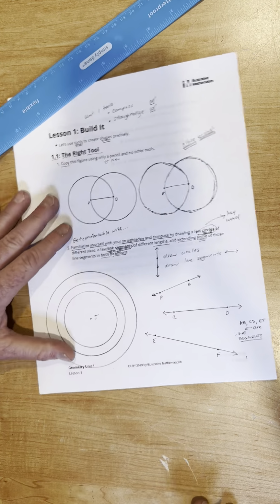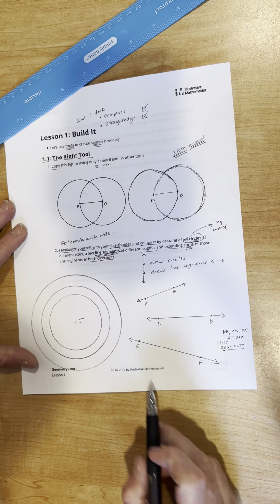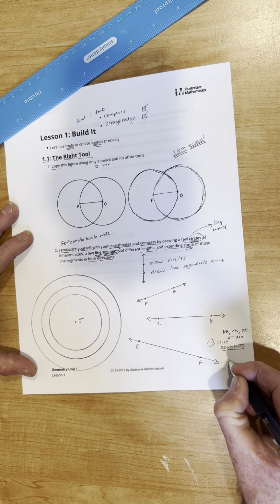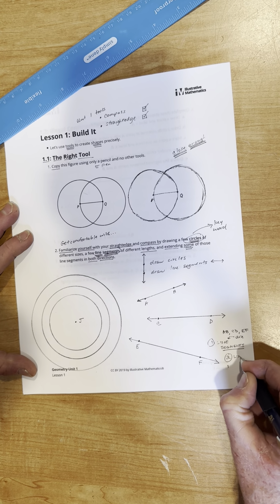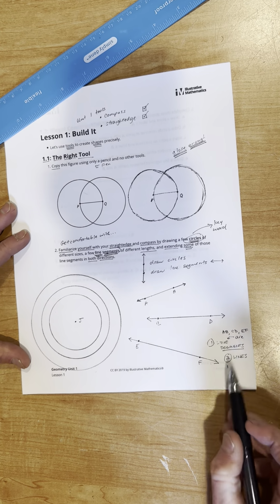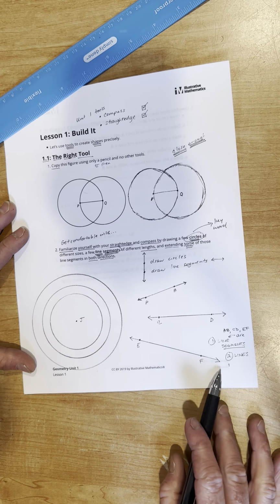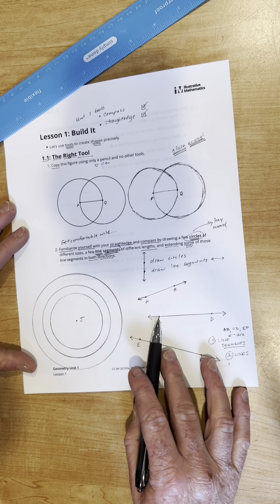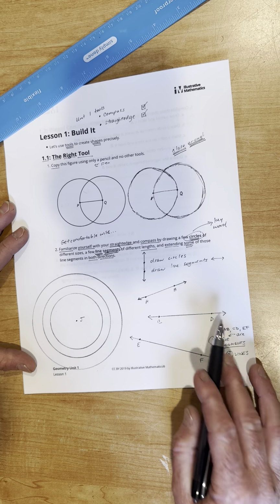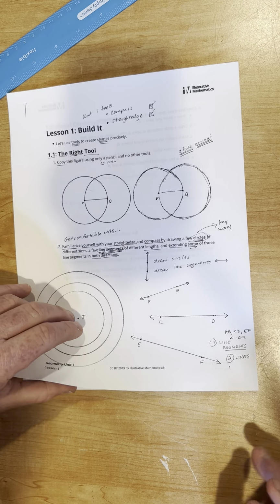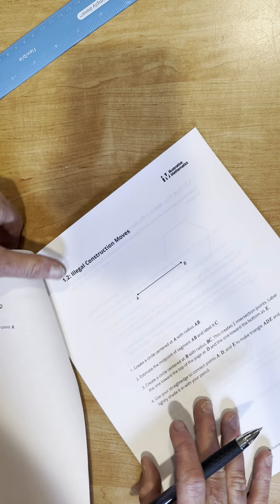Okay, now we got AB, CD, and EF. They were line segments first, but now these are just lines. Line segments are a little bit different from lines. Lines extend in both directions. Line segments have a starting point and an end point. So anyway, there's number 2. Done with that one. Up to 12 minutes on good pace here.